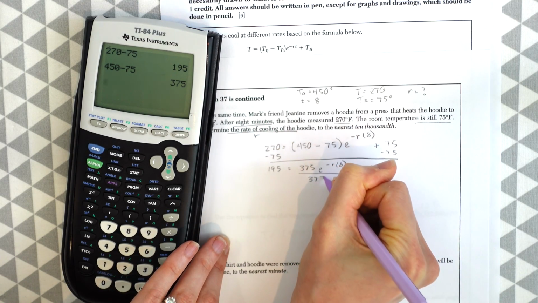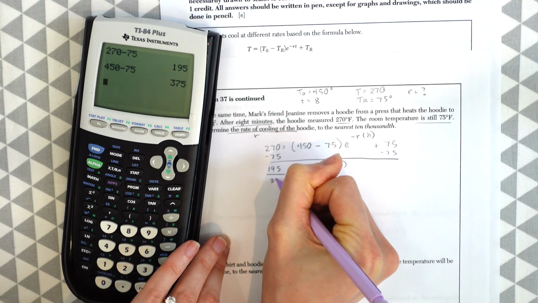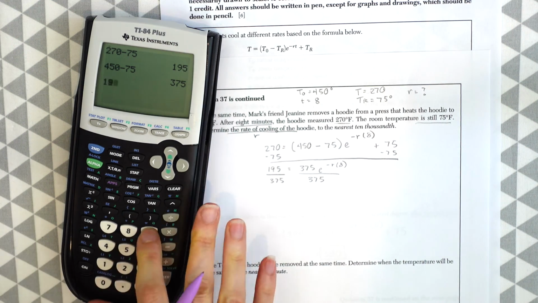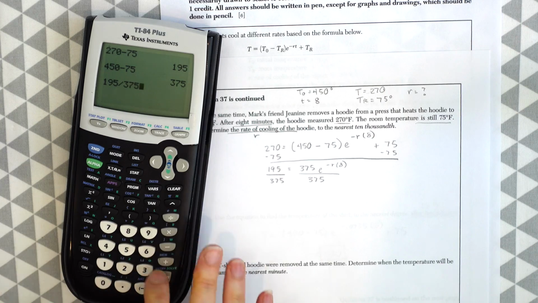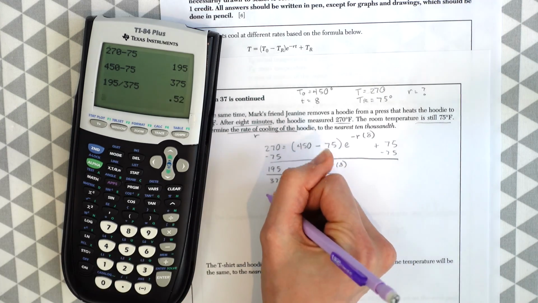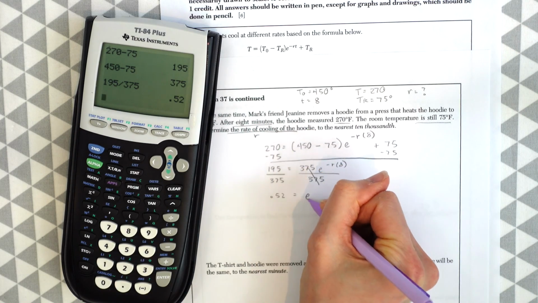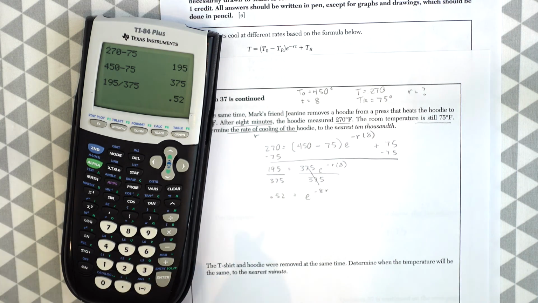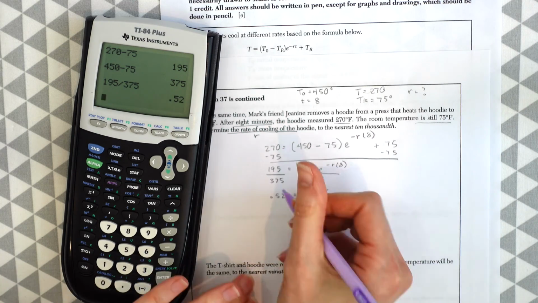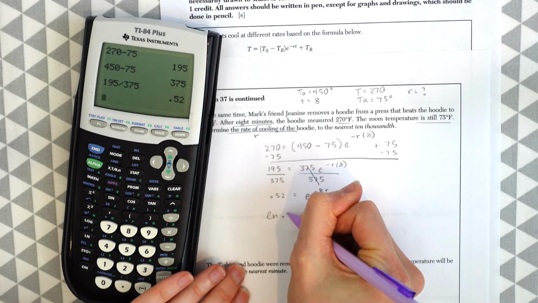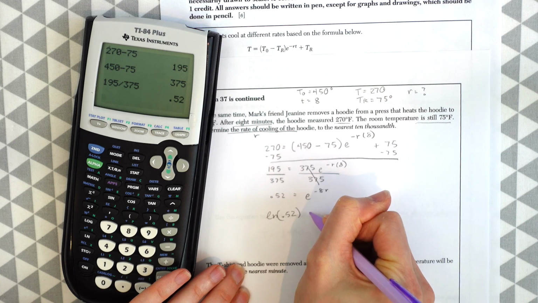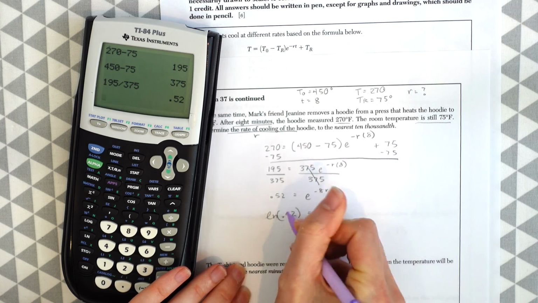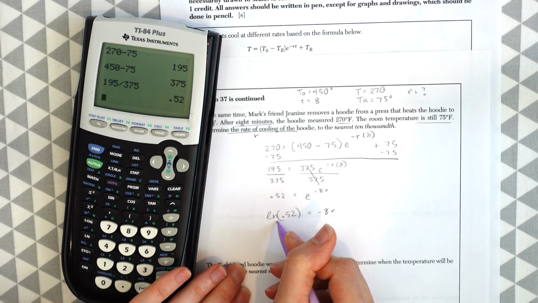You can divide out this 375. And we get 0.52, and we're left with e to the negative 8r. So to get rid of this, to solve the rest of this question, we're going to be using ln. So ln of 0.52 is equal to negative 8r, because ln has that base of e.